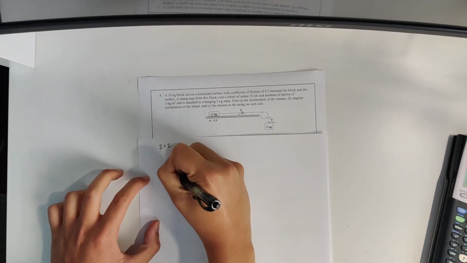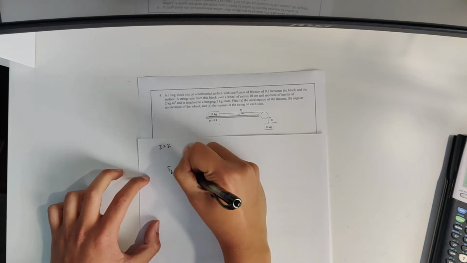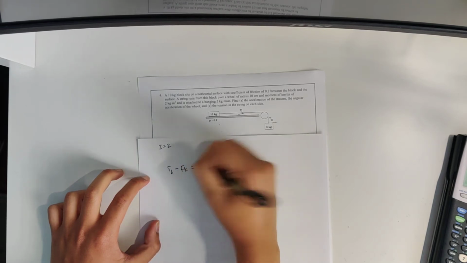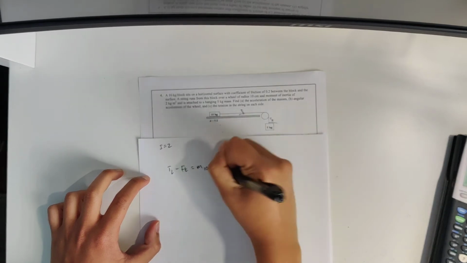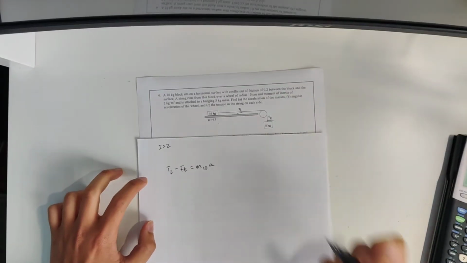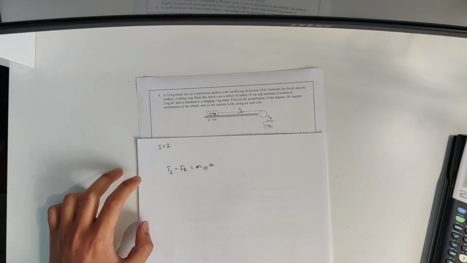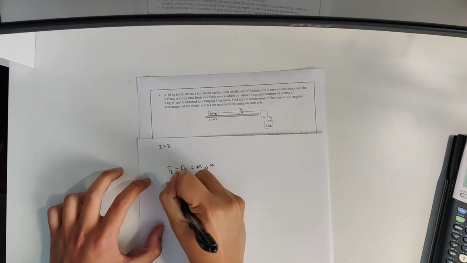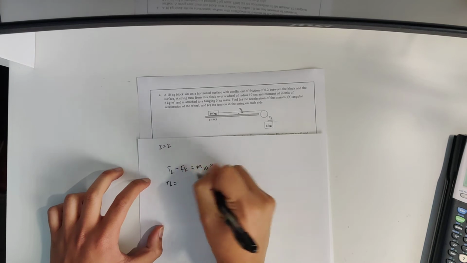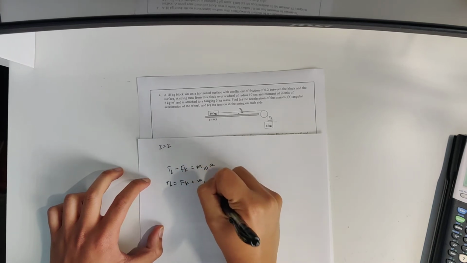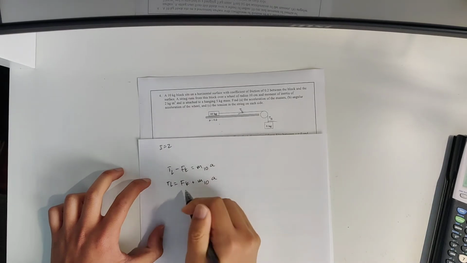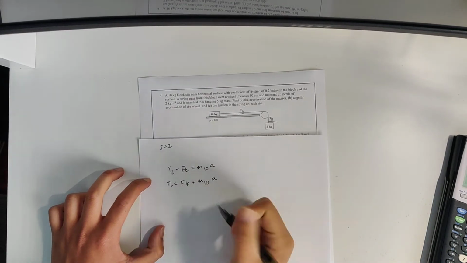So TL minus F of K equals the mass, 10 kilograms, times the acceleration. Let's isolate for TL by itself. TL is equal to F of K plus M10 of A. Let's expand out what FK is.